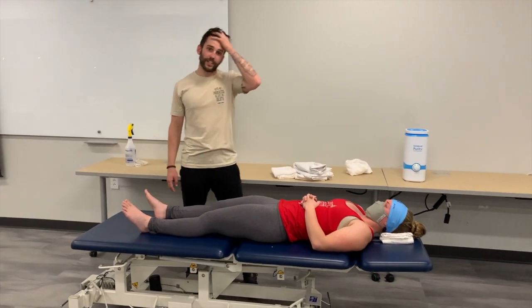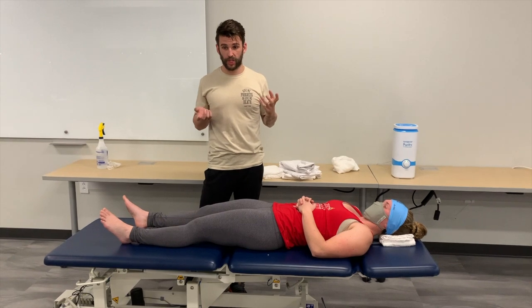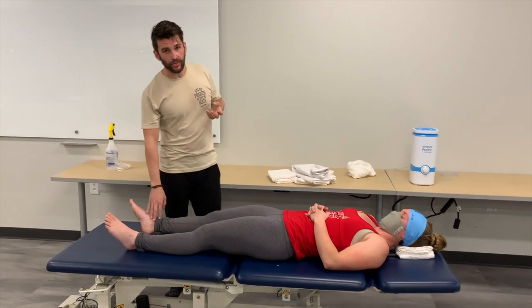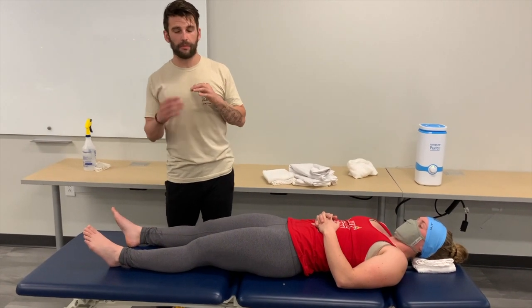All right, so next we are going to move down to our talocrural joint. We're going to do a distraction manipulation. So we would use this if our patient has limited dorsiflexion range of motion. So first, we know that the ankle joint is a complex, right? There are several joints down there. We have the talocrural and the subtalar among many others.